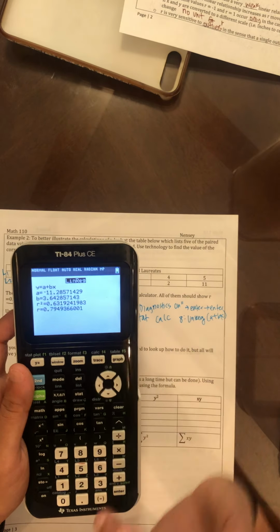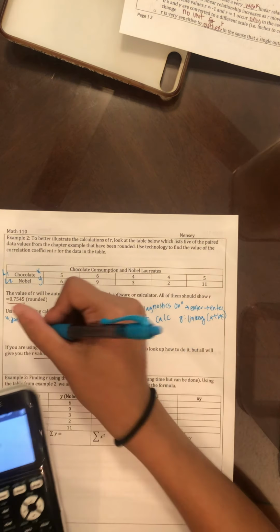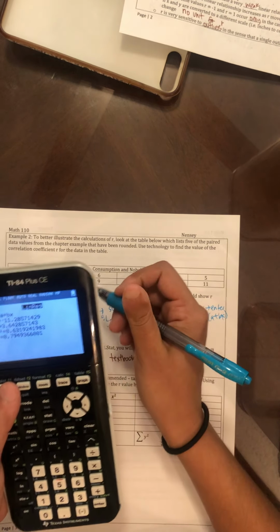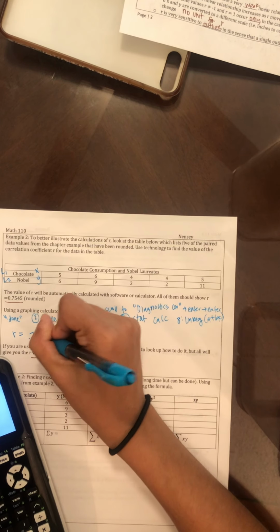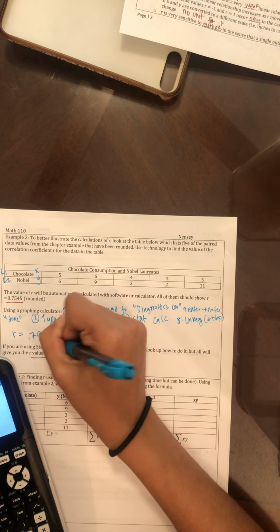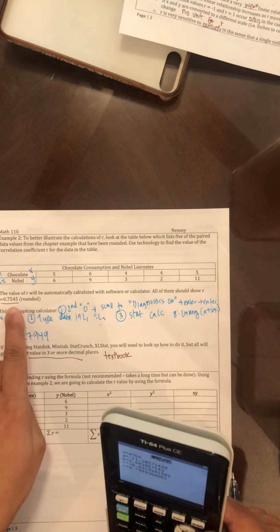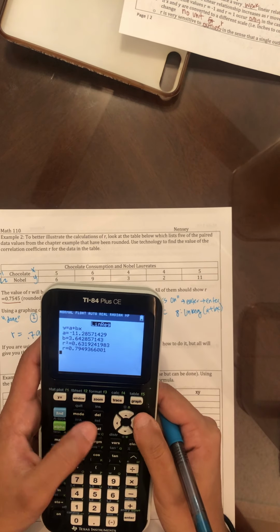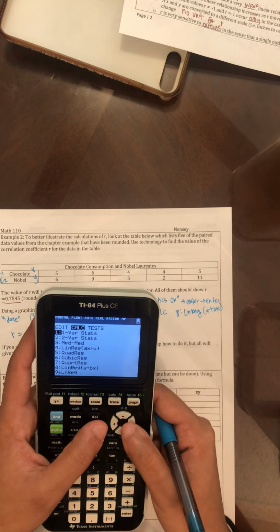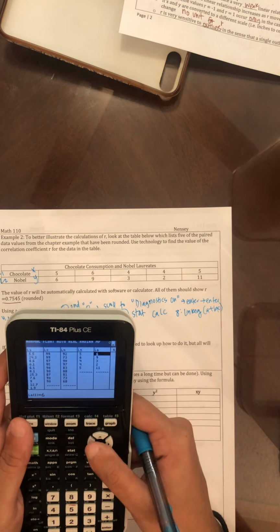You're going to get a bunch of info. We really don't need anything just yet. We're just going to get our R value to be 0.7949, which it says should be 0.54575545, which maybe I did something wrong. Interesting. Maybe I entered in data wrong.